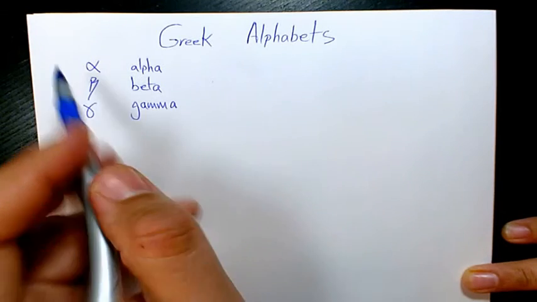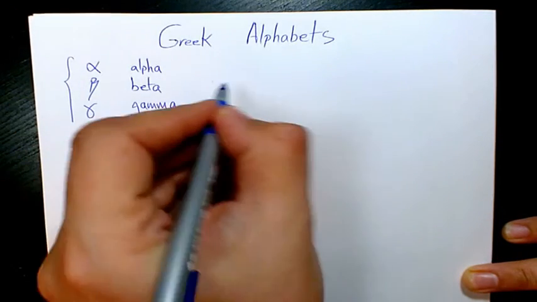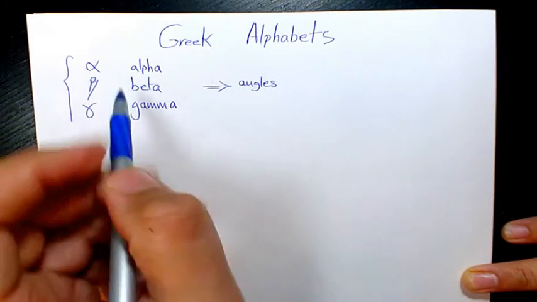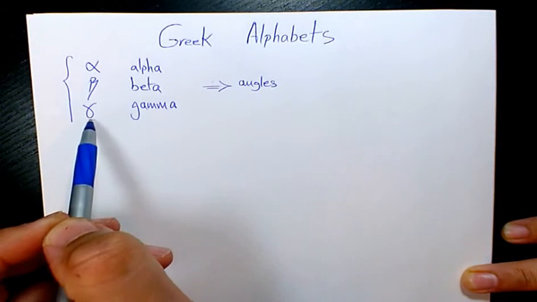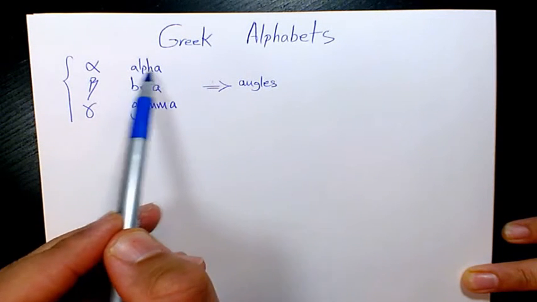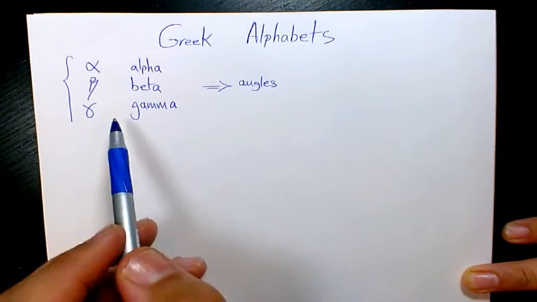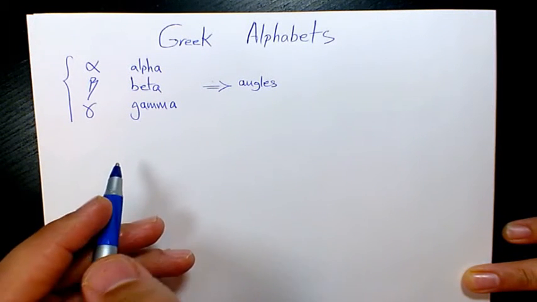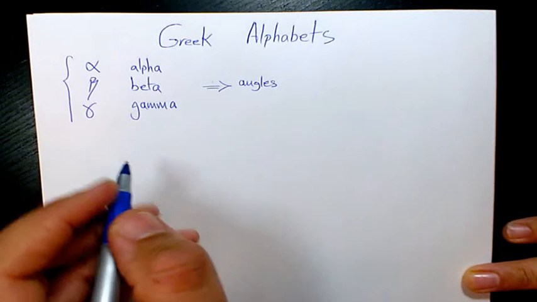These three, basically you see when you are dealing with some angles. You see alpha, beta or gamma. Sometimes you see alpha for angular acceleration, and also gamma when you're dealing with gamma ray in chemistry.